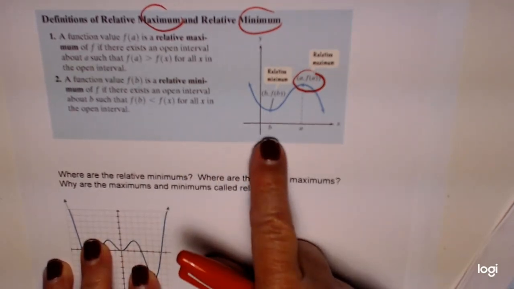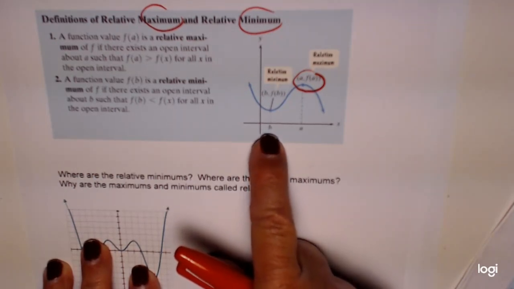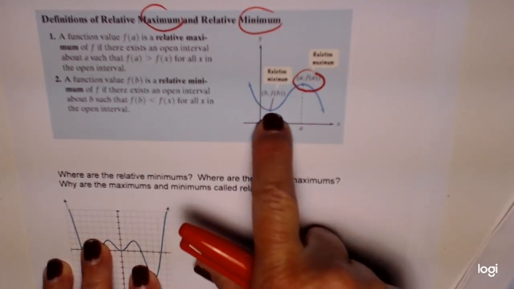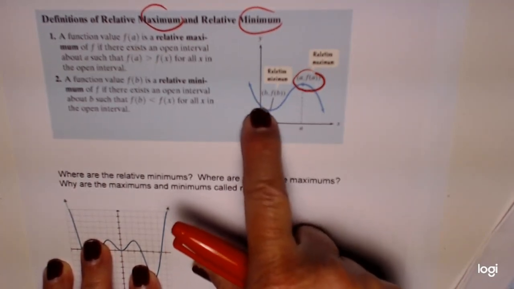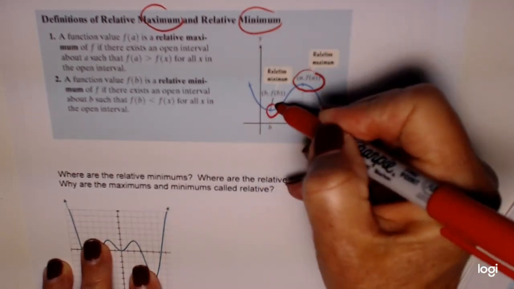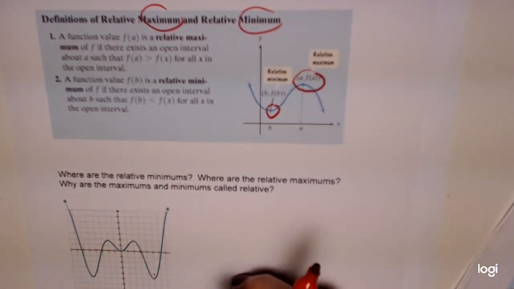So looking here at the graph, we can see when x is b here, its y value is smaller. So the y here is smaller than all the other y's in this area. So this point here, b, f of b, would be a relative minimum.